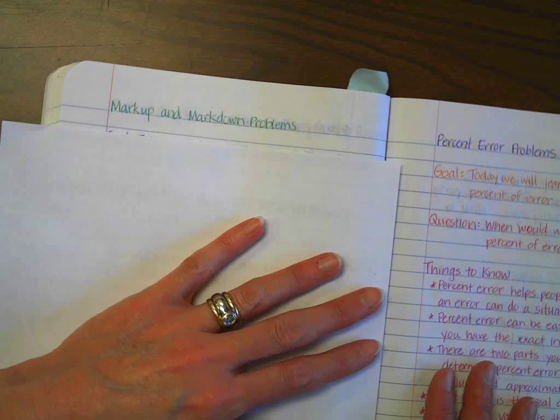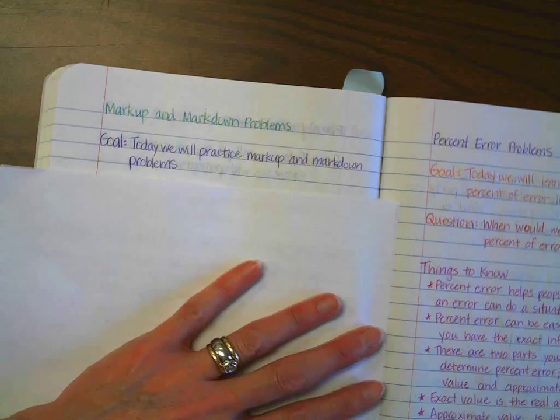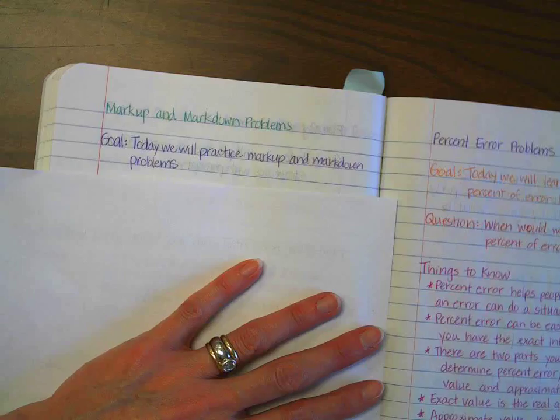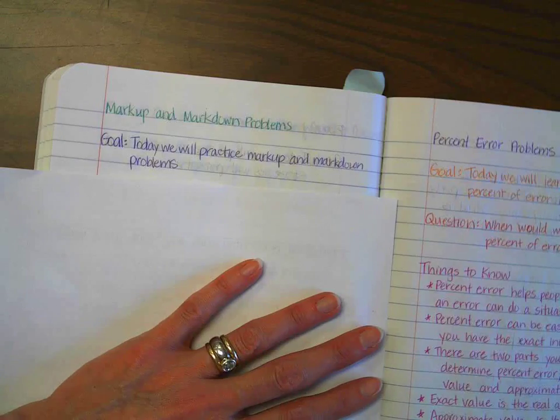Mark Up and Mark Down Problems, our goal for today. Today we will practice mark up and mark down problems. The thing that I want you to be thinking about with these types of problems is that you have a specific amount, usually a cost, and then what companies do is they take the price and they increase it so that they can make a profit.